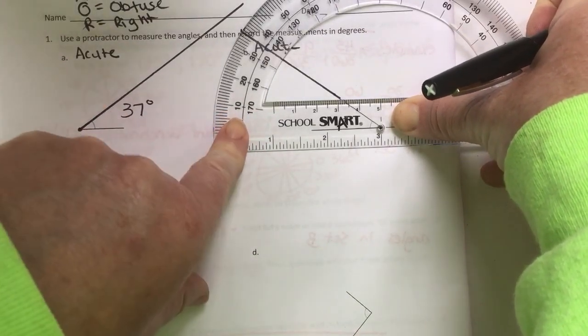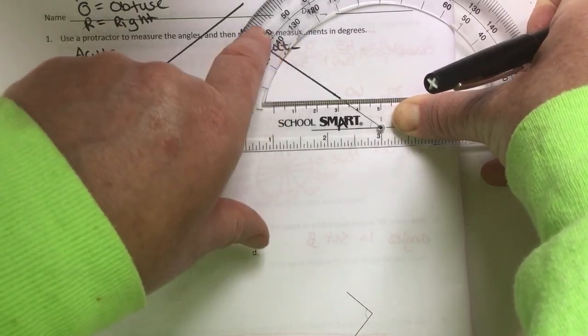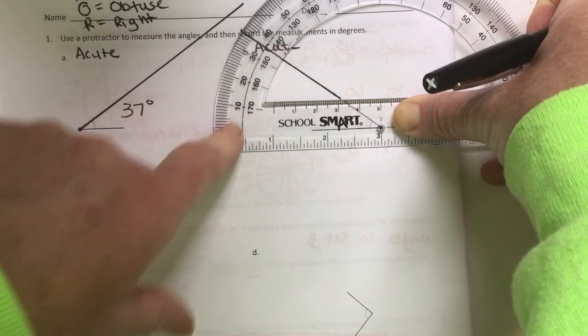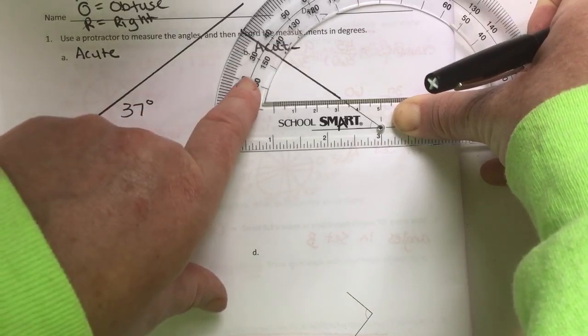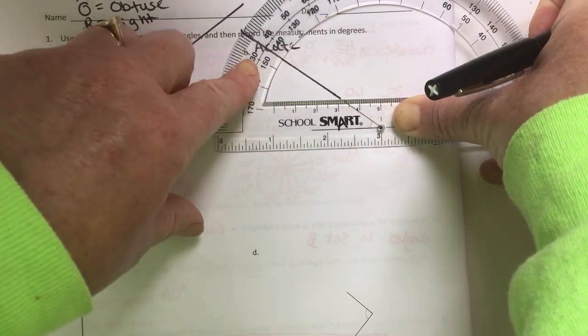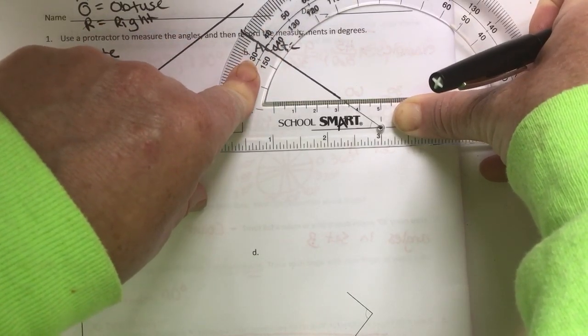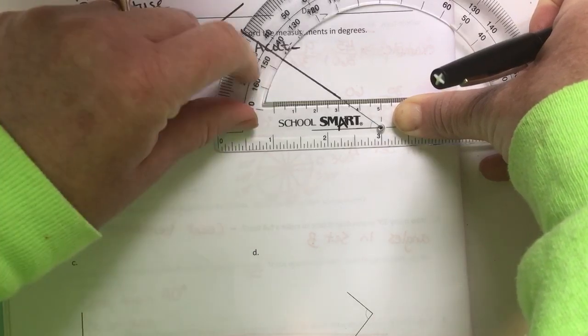This time we're going to use the top set of numbers because we want to start with 10 and we know that our number is going to be less than 90. So here we go. There's 10, 20, 30. There's 40. This is where some kids think, oh, that's 45. Is it 45 though? Let's take a look.